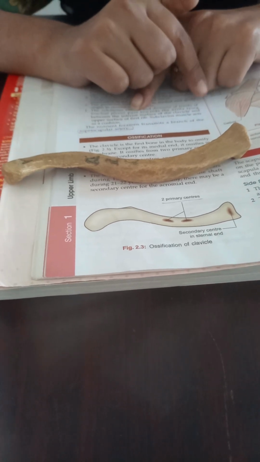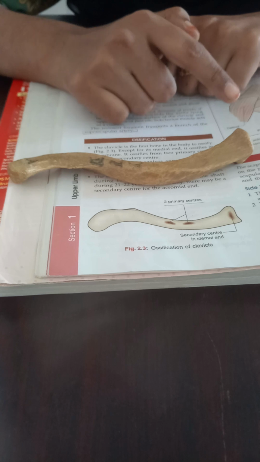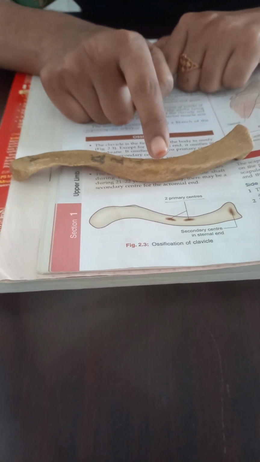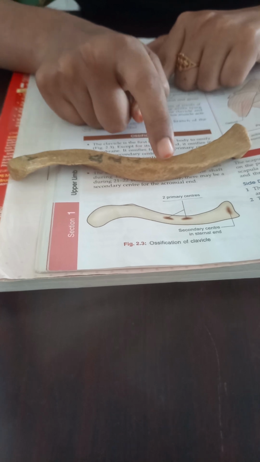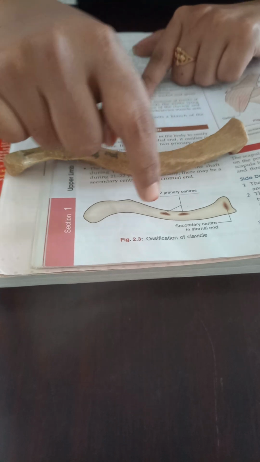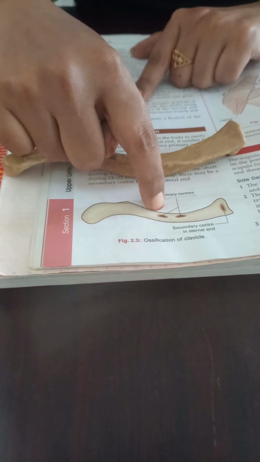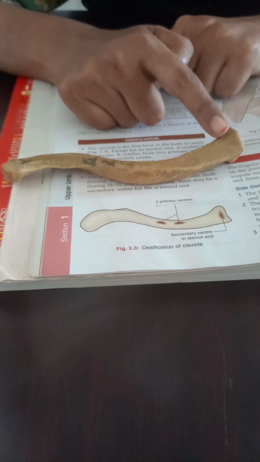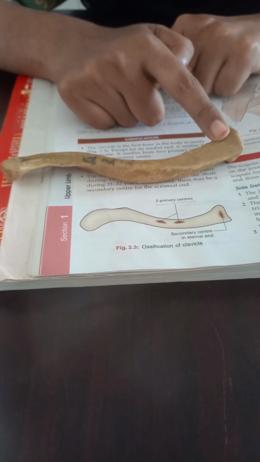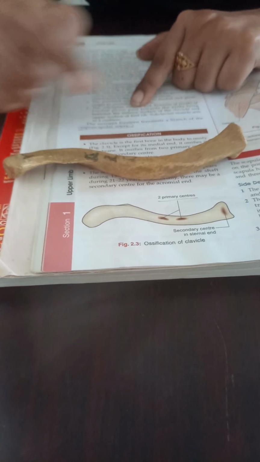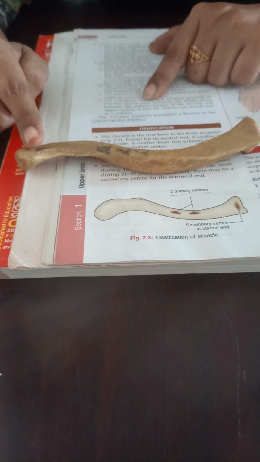We know that in a long bone there are two secondary ossification centers and one primary ossification center, and the clavicle violates this. For the shaft there are two primary ossification centers. Here we can see the two primary ossification centers for the shaft, and usually there is a secondary ossification center for the medial or sternal end, and occasionally there may be a secondary ossification center at the acromial end.